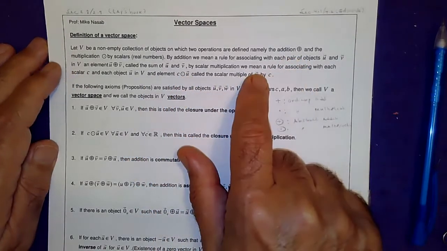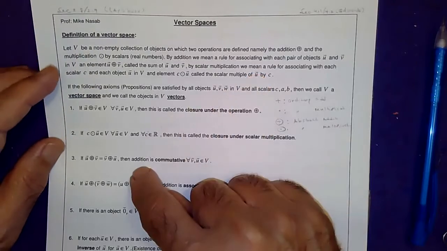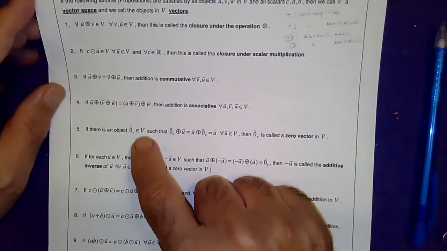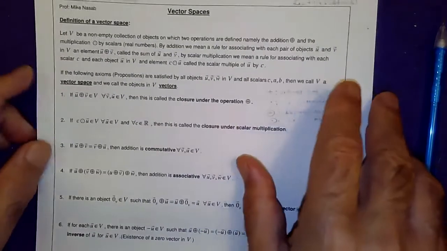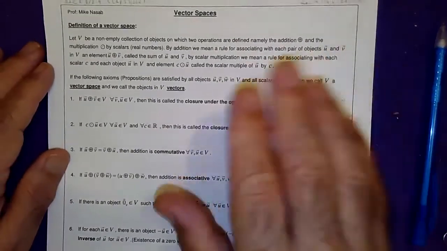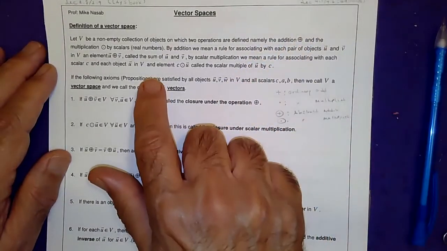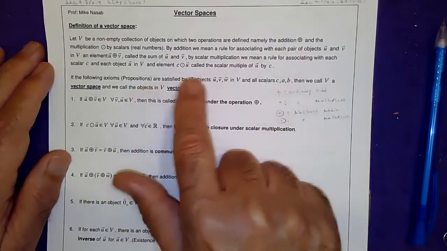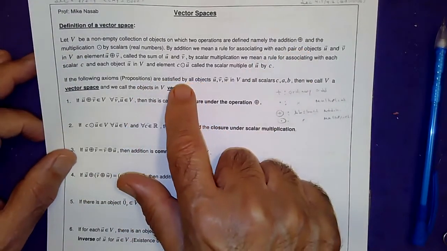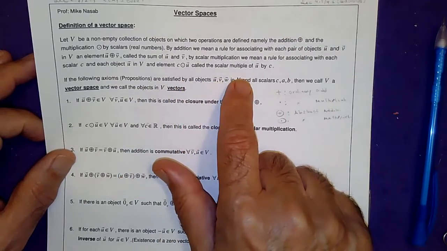If those objects satisfy 10 axioms or propositions, then we say that that set, let's call it V, under these two operations, namely addition and scalar multiplication, form a vector space.